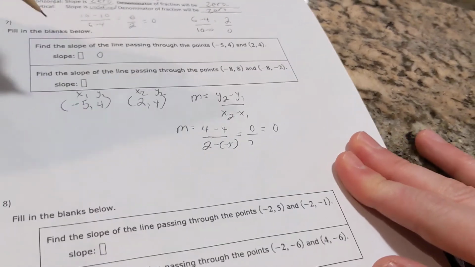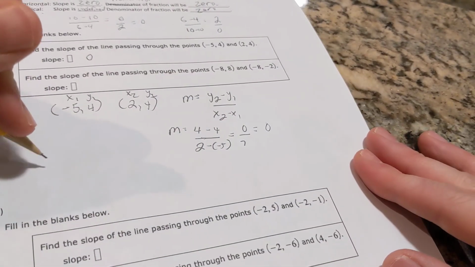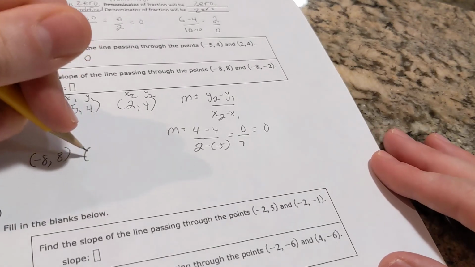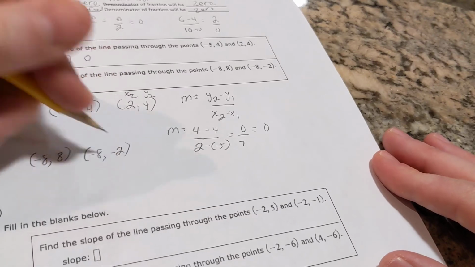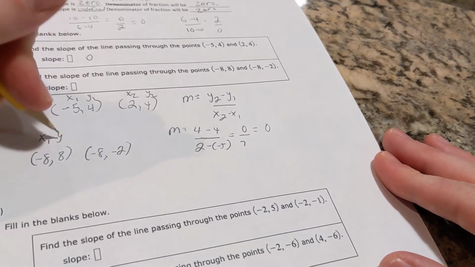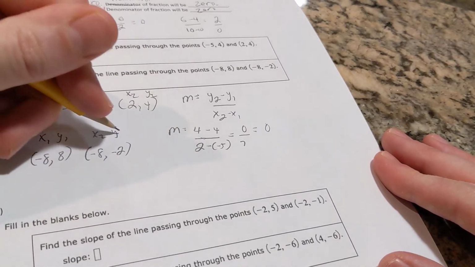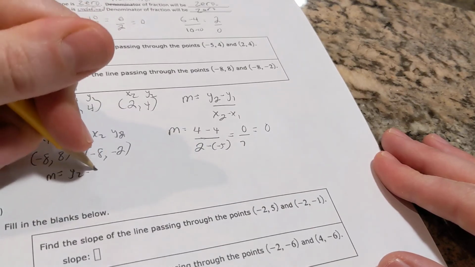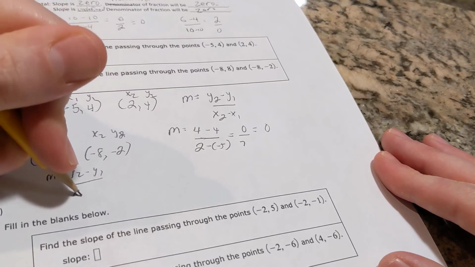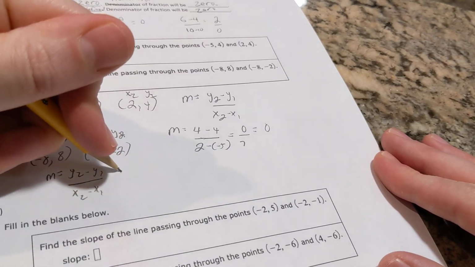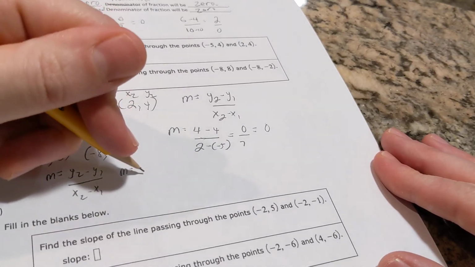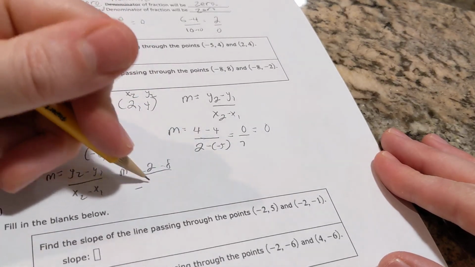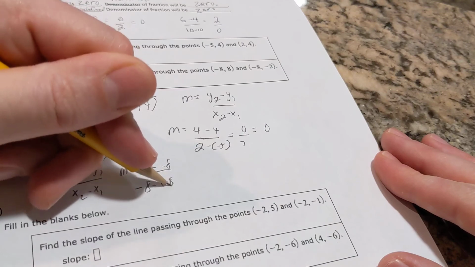For the bottom one, -8, 8, and -8, -2. Same thing. We got -2 minus 8 over -8 minus -8.